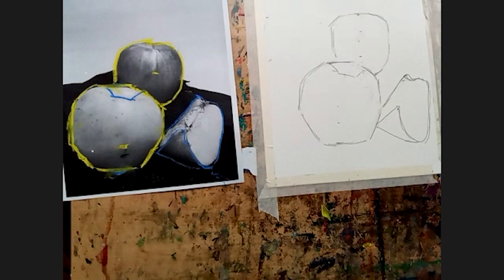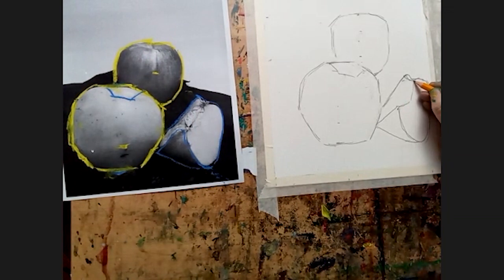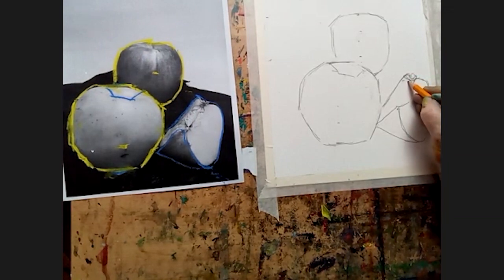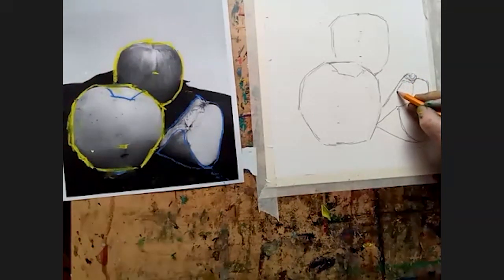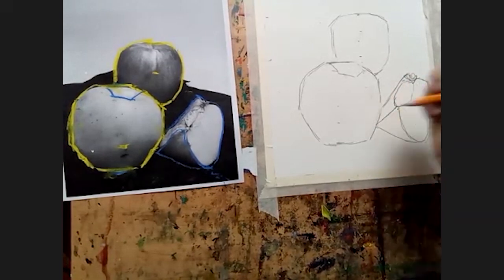Just look at the shapes. It makes it so much easier when you're just focusing on these shapes that we've got outlined. And then once you've got that, then we can go in and add this shape, right? This shape. So mostly what we see here is the top of the apple. I actually need to take this picture. I couldn't find exactly what I wanted.